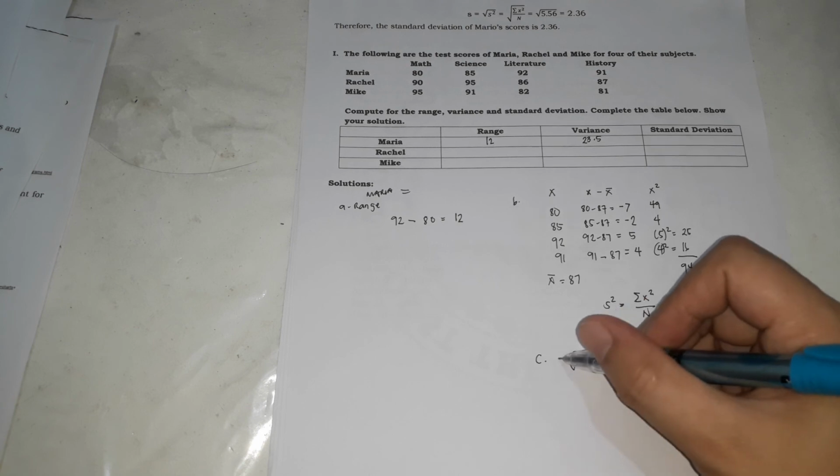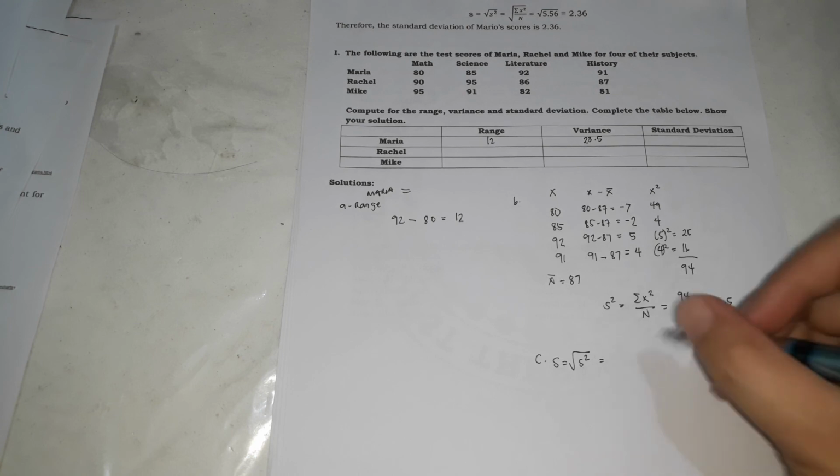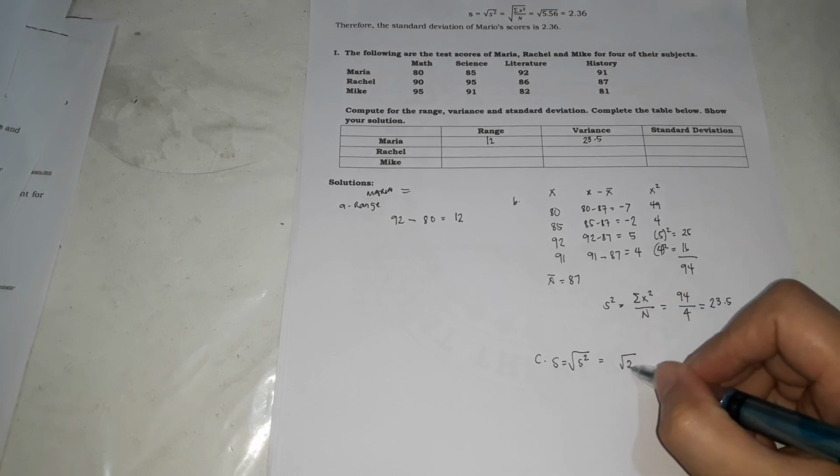To get the standard deviation, all you have to do is take the square root: s is equal to the square root of s squared, which is the square root of 23.5, which is equal to 4.85. So the standard deviation is 4.85. So that's how you're going to get the standard deviation, the variance, and the range, or the measures of variability. Thank you very much.